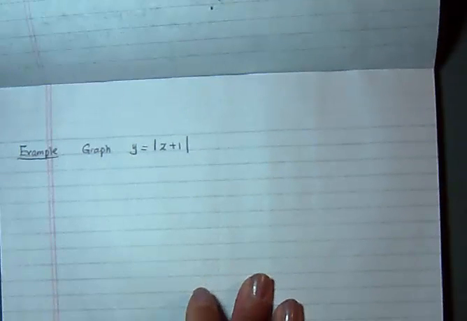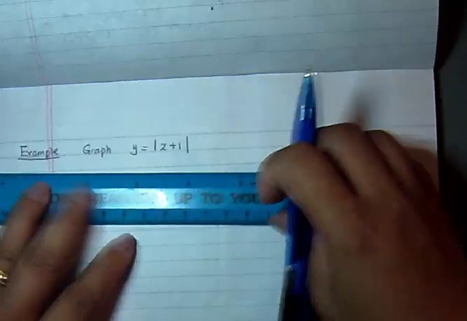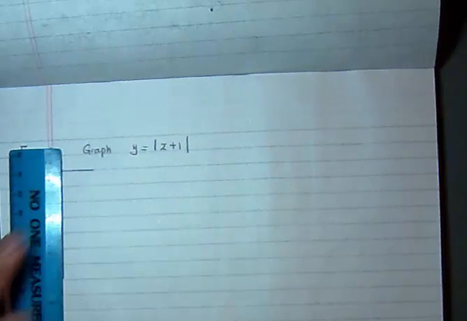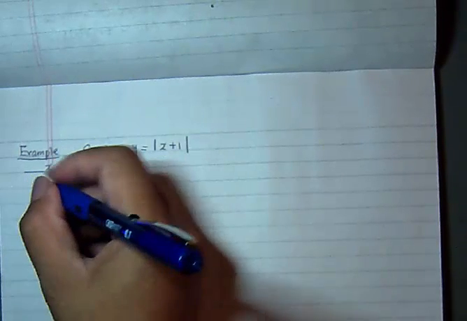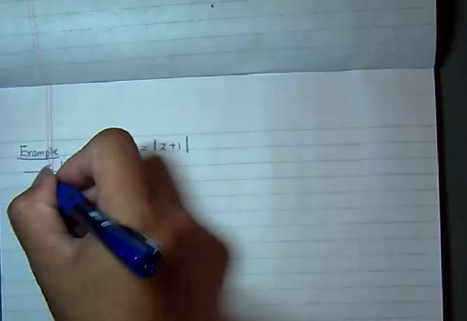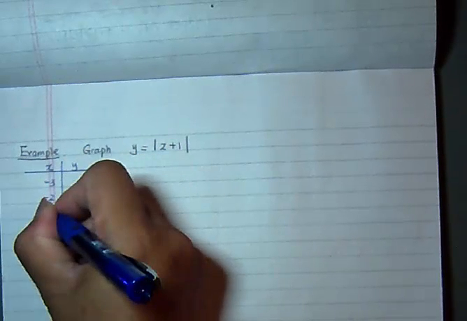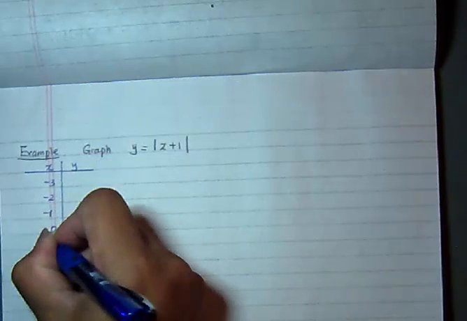As the last example, we are going to find some points to help us graph this function. I'm still using the t-table, and I'm still going to give x some values and find the corresponding y values, and hopefully I can plot some points over there. X, y. I'm going to use the same x values: -3, -2, -1, 0, 1, 2, 3.